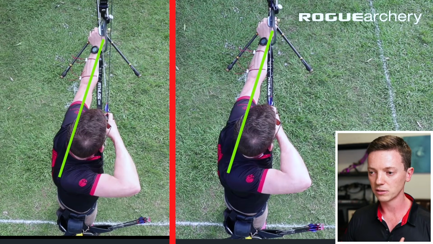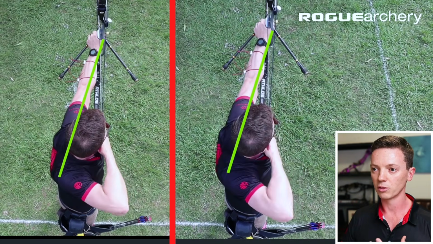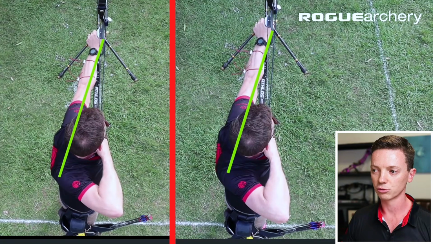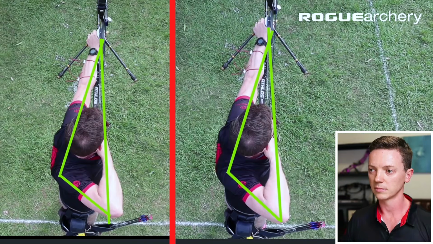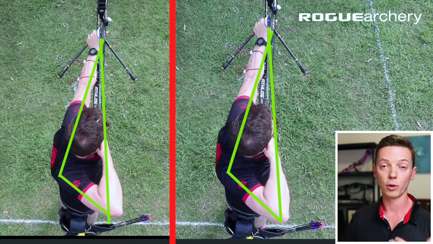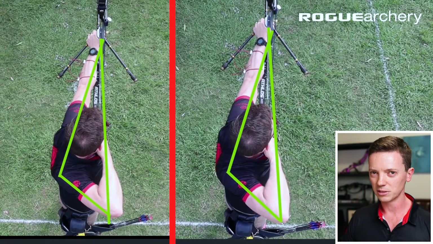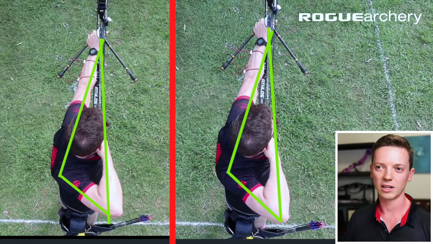Now, the second phase of the draw is where, through retraction of the scapula and drawing the drawing side elbow around, we come into full alignment. And you can essentially see that in both cases, they achieve the same position. The difference is kind of how they get there, but the essential fundamentals of technique structure are the same for both linear and angular drawing styles.